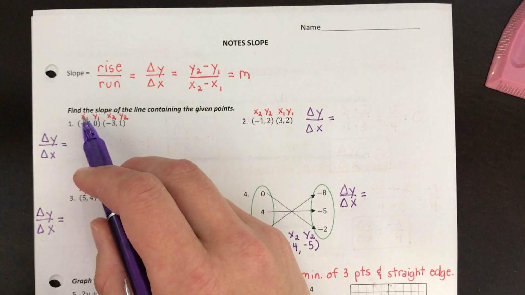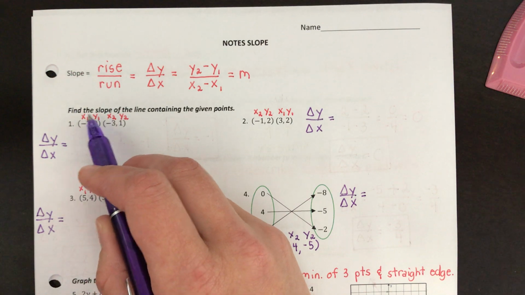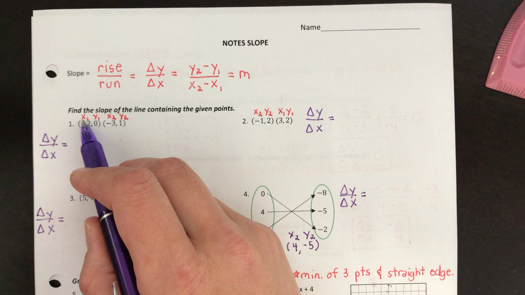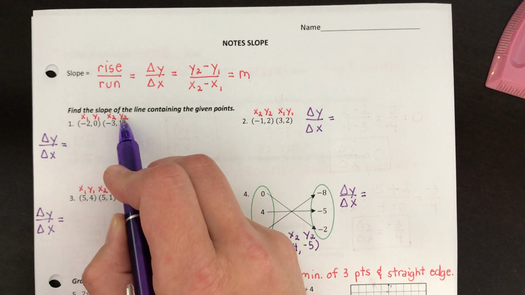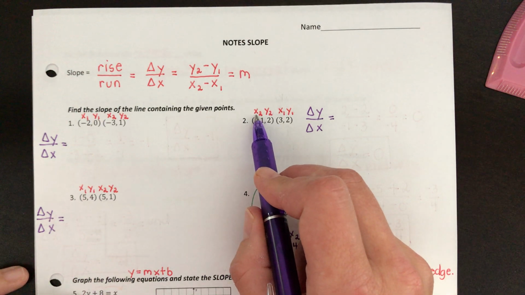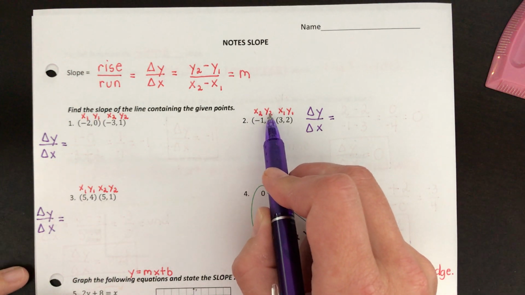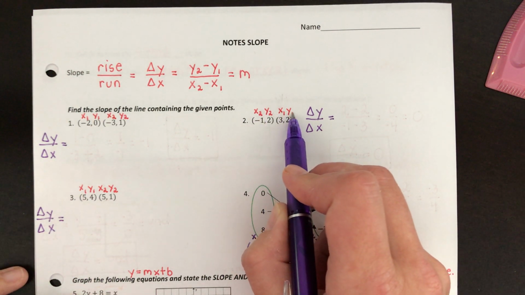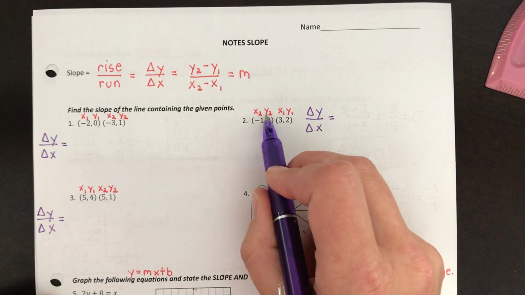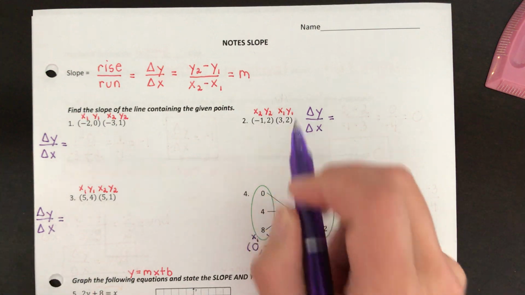So I've already labeled x1, y1, remember x and y, and then x2, y2. Now, could I have done x2, y2 here and x1, y1 here? Yeah, and actually we're going to do it on the next problem. I'm going to put x2 and y2 in front, and x1 and y1 in back, just so you see it doesn't matter which way you do it, as long as if this is 2, this is 2, and if this is 1, this is 1.